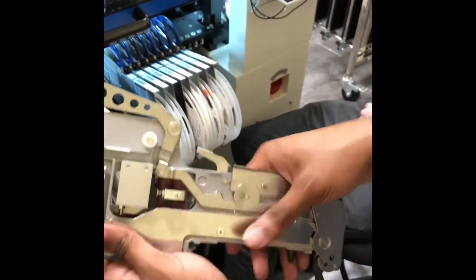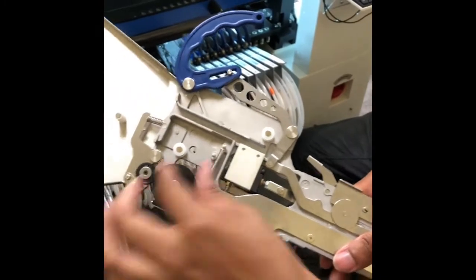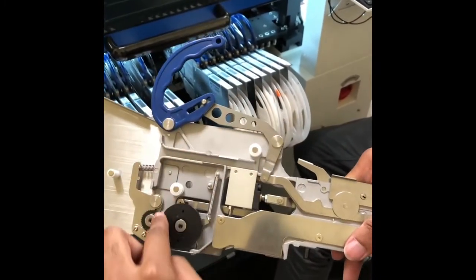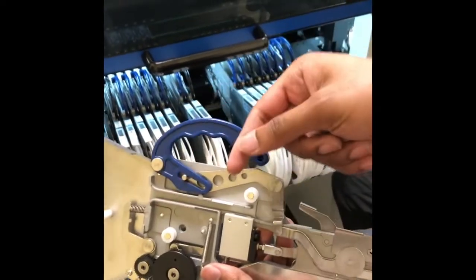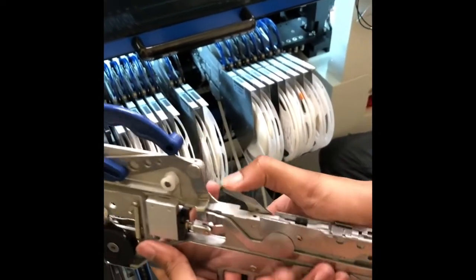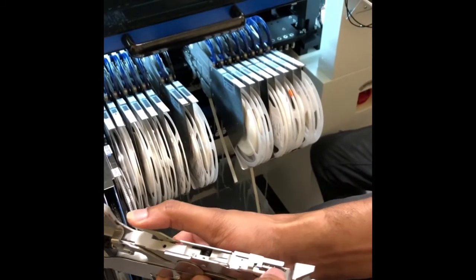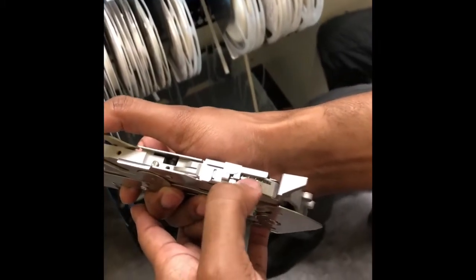This gear right here is holding the tape that goes along. As the tape goes back, it feeds more. The rear is also fed on the tapes.